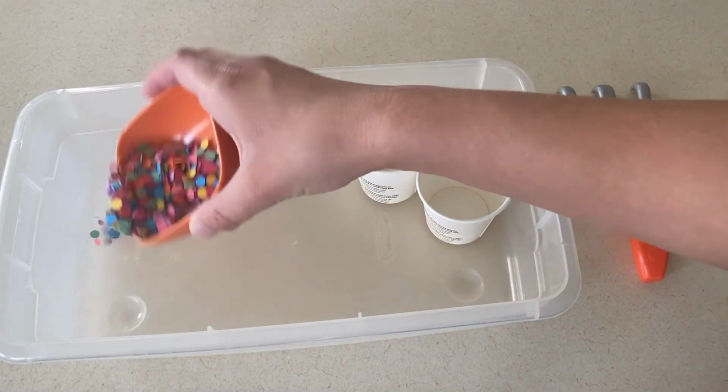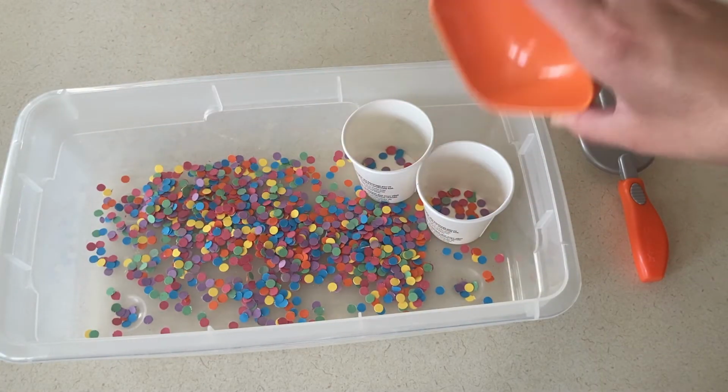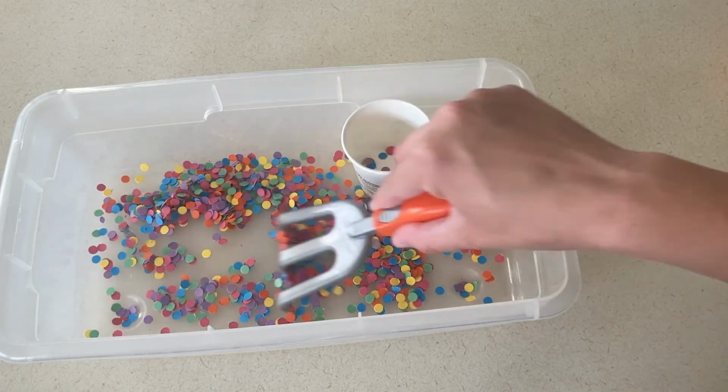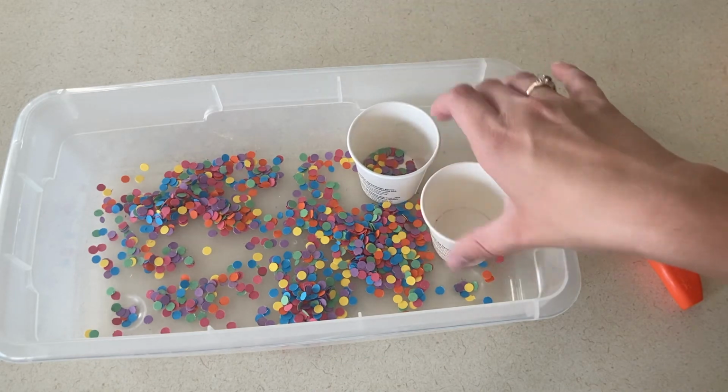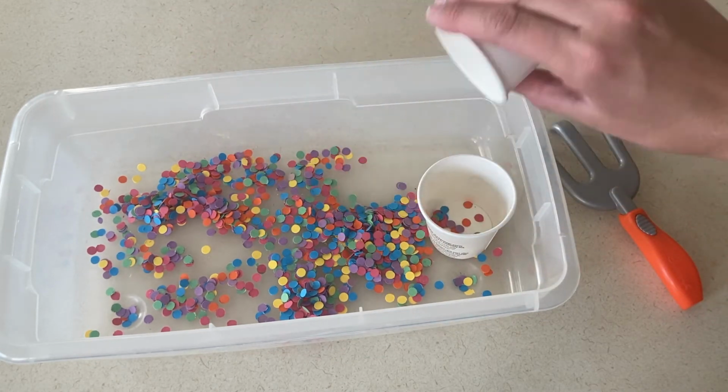And lastly, a dot tub. Now this one takes a little bit more prep ahead of time because you have to punch out all the dots from the construction paper. I would suggest after punching out all these dots that you keep them in a bag that you could reuse each year as you need it.